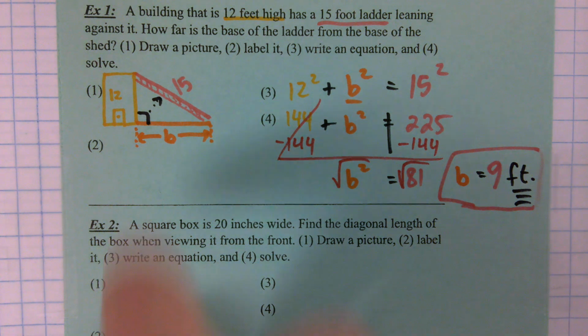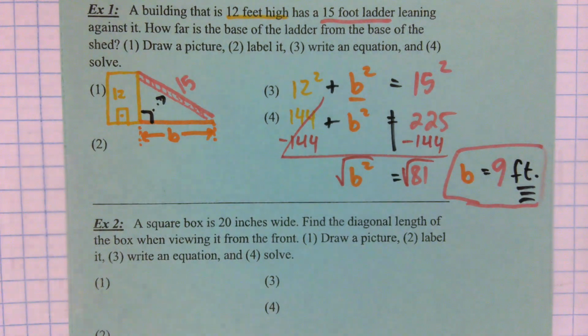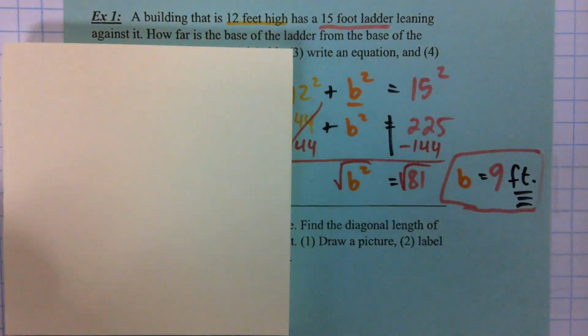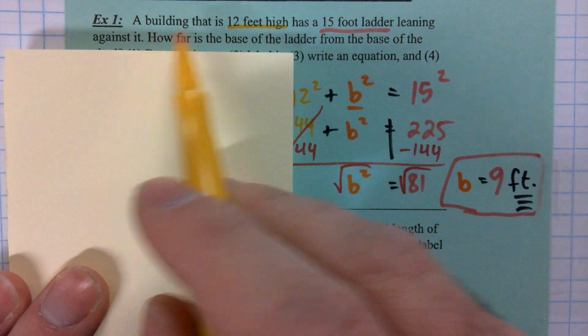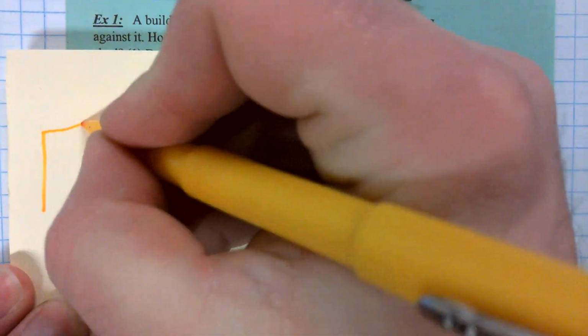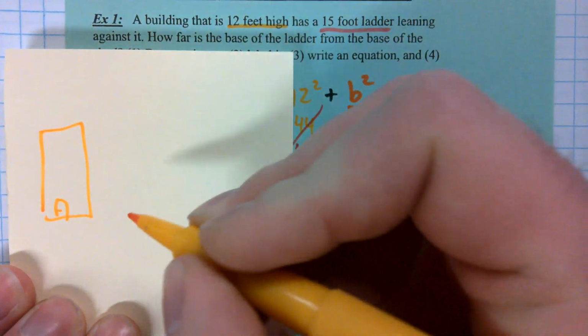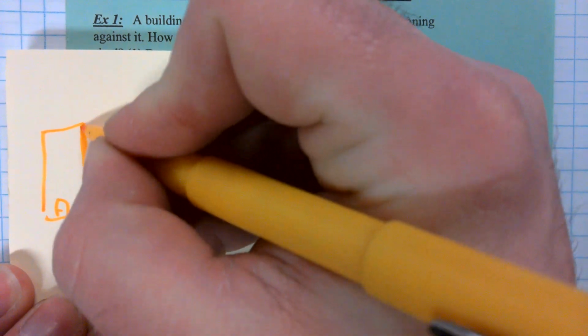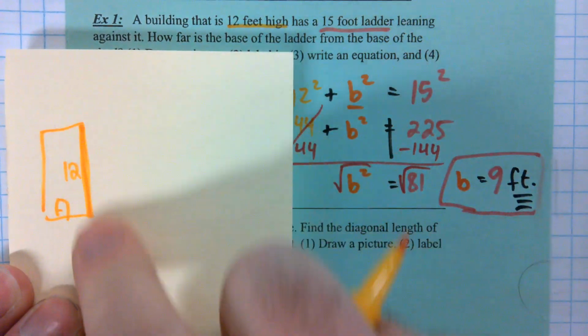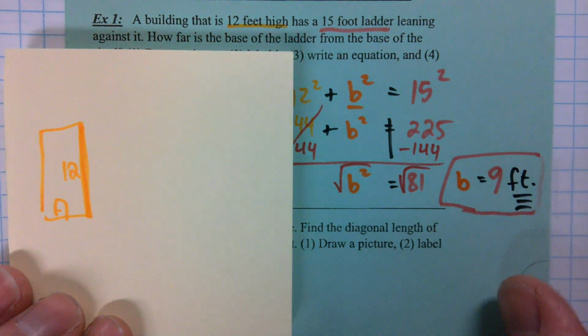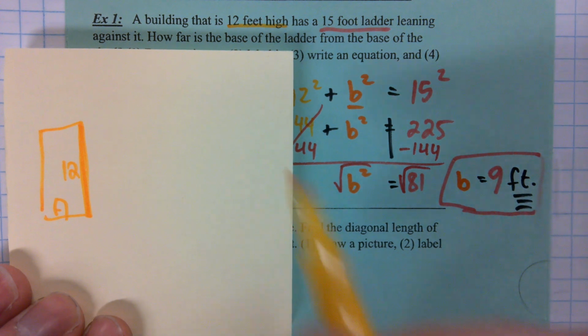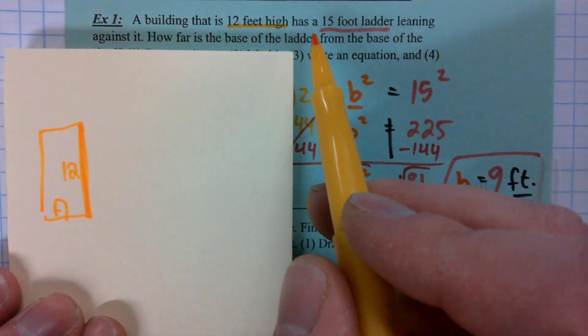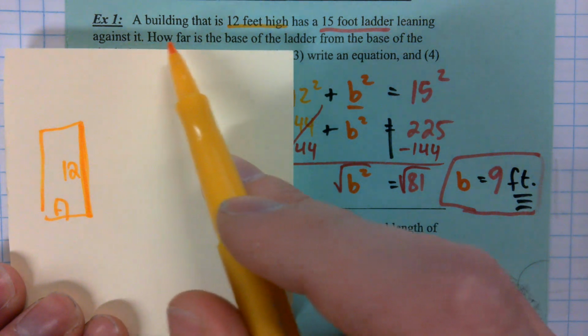Good question. So, if we're starting from scratch, let's say I didn't have this. The first piece of info we have is a building is 12 feet high. Okay, I know what a building looks like. And that information tells me that its height is 12 feet. The next piece of info we have is there's a 15-foot ladder leaning against it.